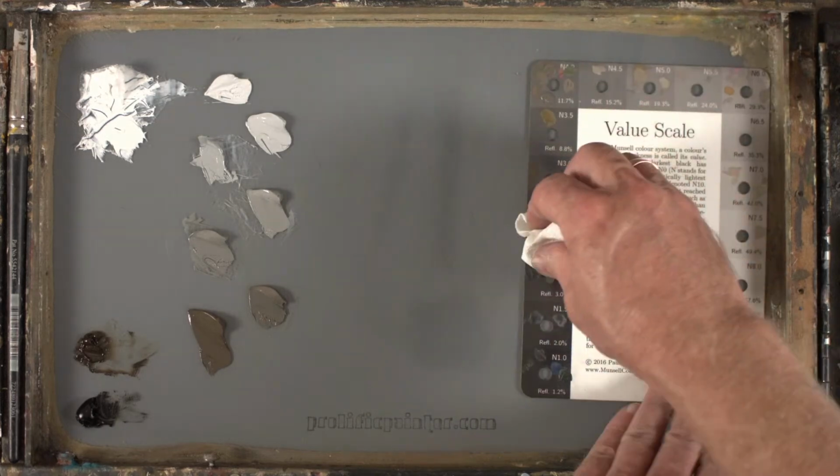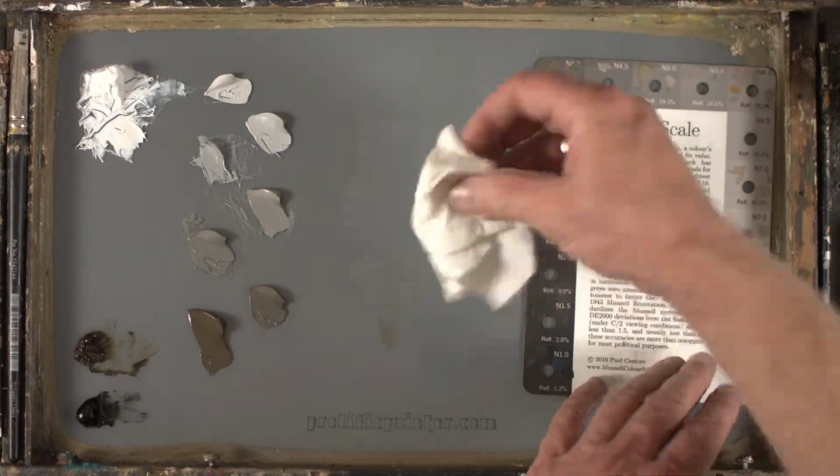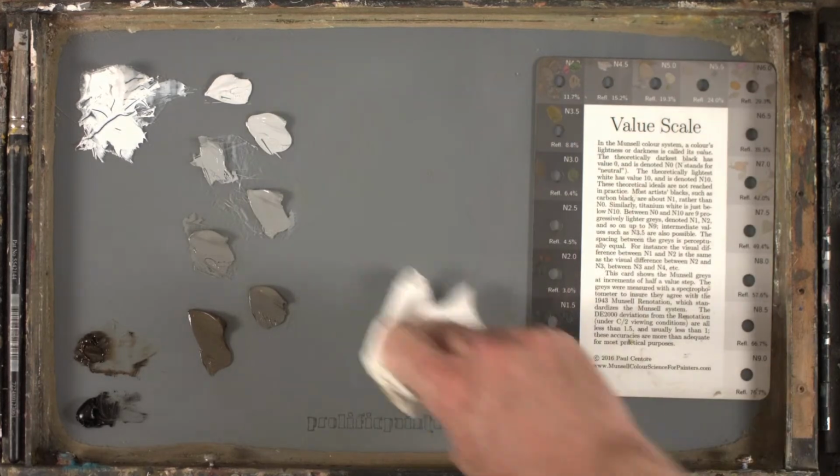We've been on quite a journey already, I think, and we've still got some good stuff to come.